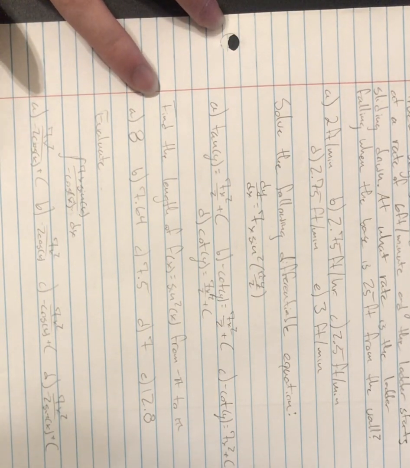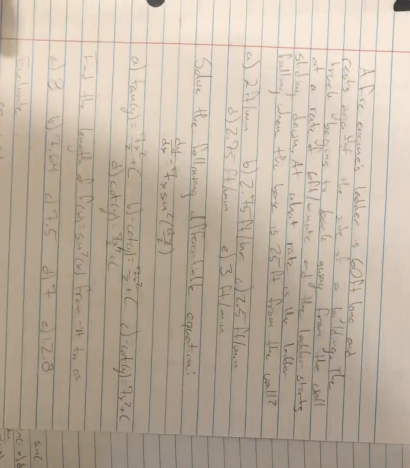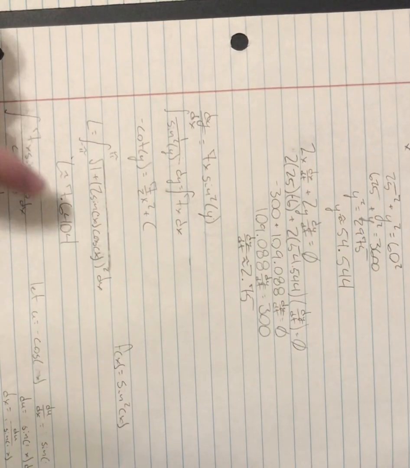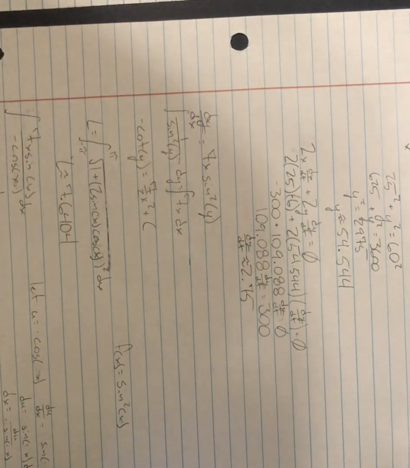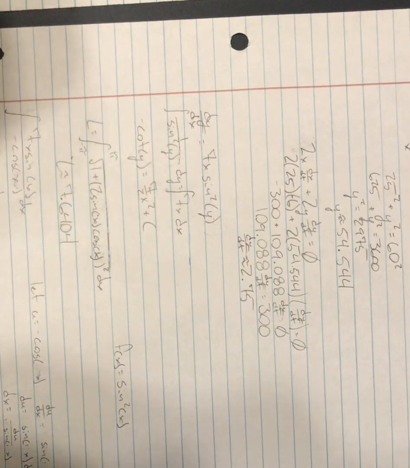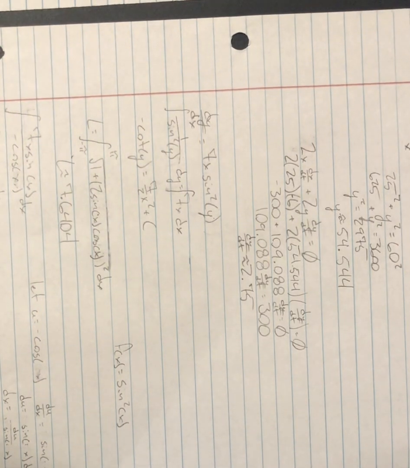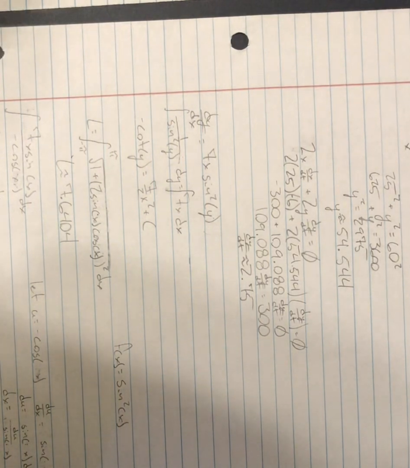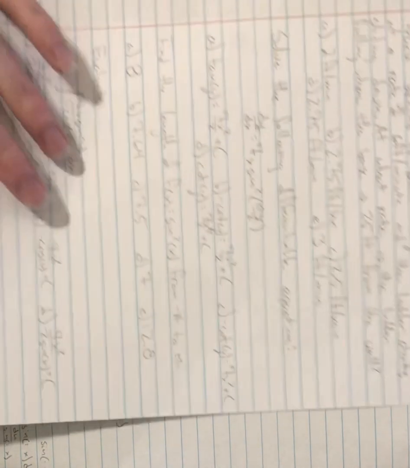The third multiple choice question asks, find the length of f of x equals sine squared of x from negative pi to pi. So the work for that is right here. The length formula is the integral from your starting point to your ending point, the square root of 1 plus the derivative of your function squared. So the derivative of sine squared is actually 2 sine of x cosine of x, and then that squared inside the square root. You can plug that into a calculator and you get roughly 7.6404, which is option B on the actual test.